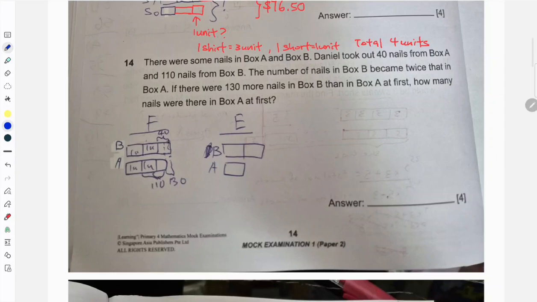Alright, okay, next question. Question 14. There were some nails in box A and box B. Daniel took out 40 nails from box A and 110 nails from box B. The number of nails in box B became twice that in box A. If there were 130 more nails in box B than in box A at first, how many nails were there in box A at first?